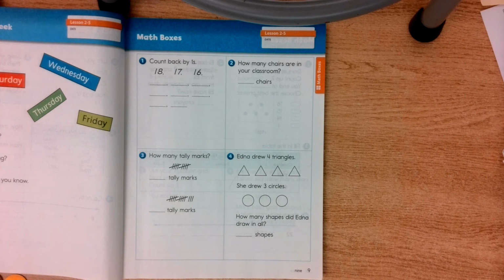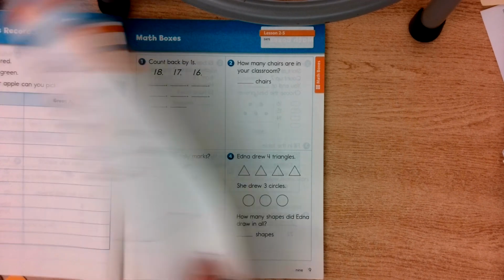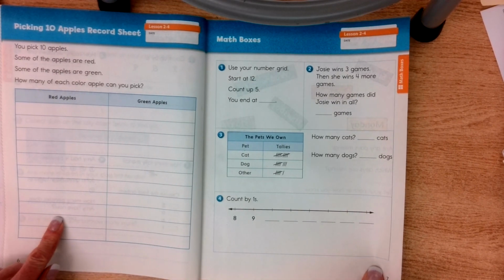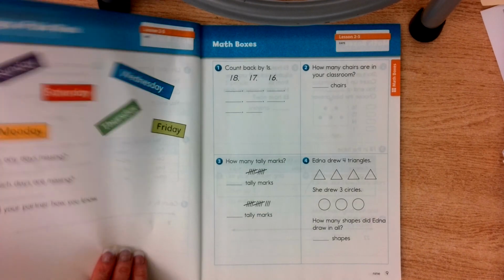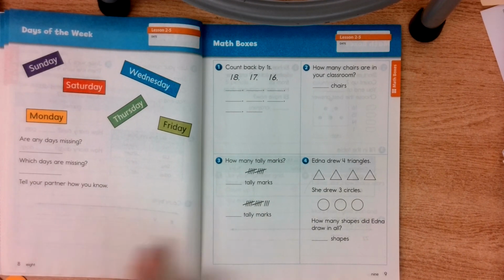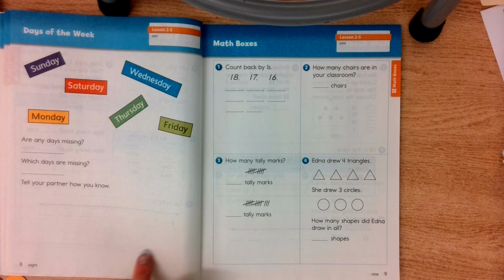If you did not finish page 6 all the way, if you did not finish your apples, finish that. Finish page 6 if you didn't finish it all the way. I have a feeling most of you did, though. And then I need you to finish 8 and 9 today and post 8 and 9 to Seesaw.